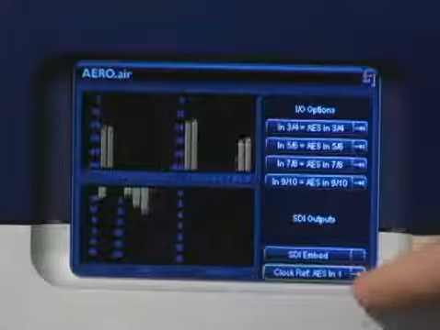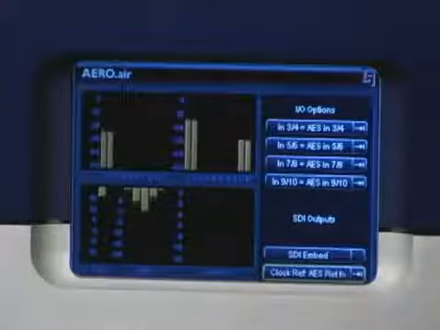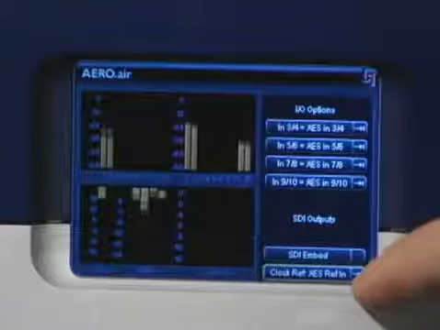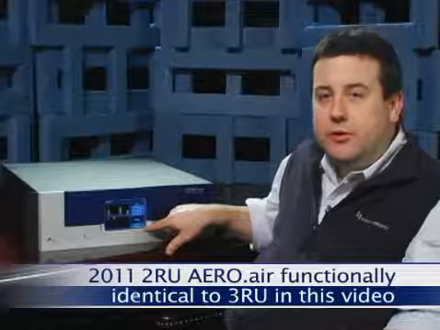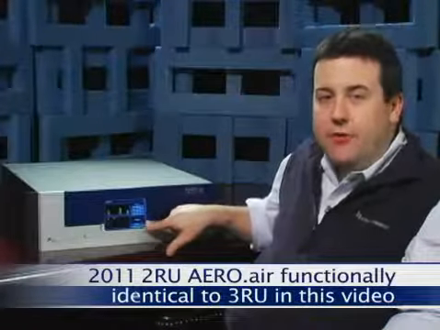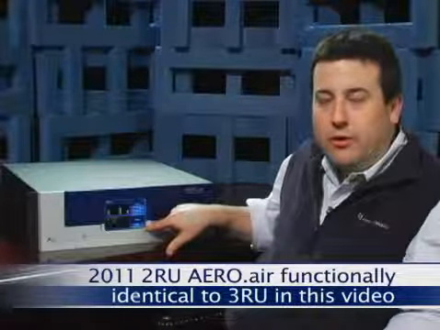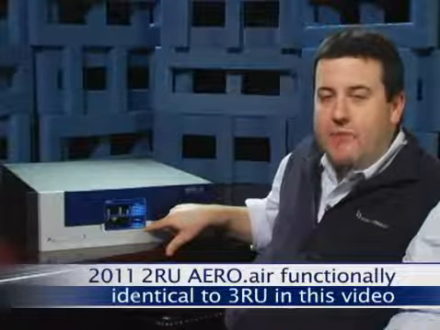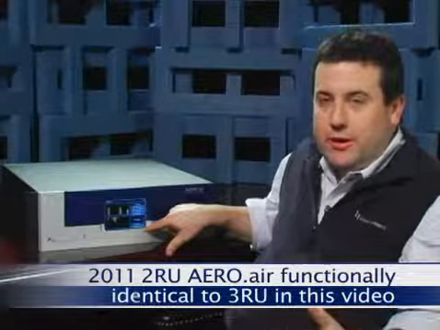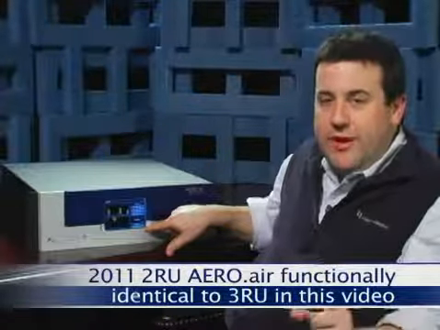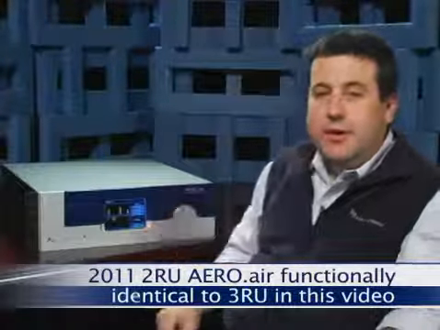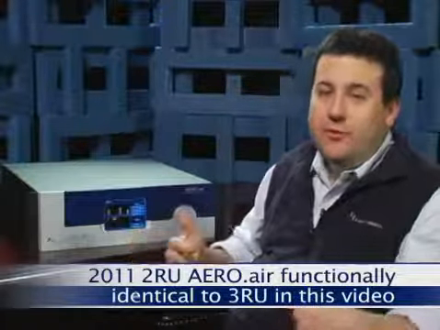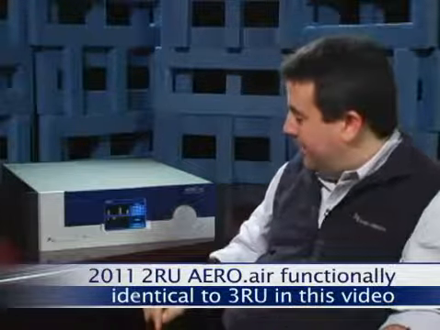You can also choose to synchronize to the first AES input or a separate AES reference input. The AES reference input is useful when interfacing the AERO.air to an MPEG encoder, such as a Tandberg or an Ericsson encoder, that may have its own reference output. By locking the two units together using the AES reference, the Dolby Digital signal that the AERO.air creates will now be synchronized with the MPEG transport stream.